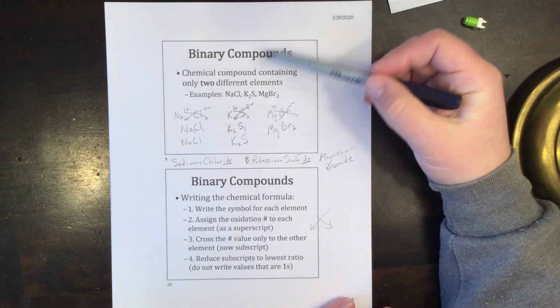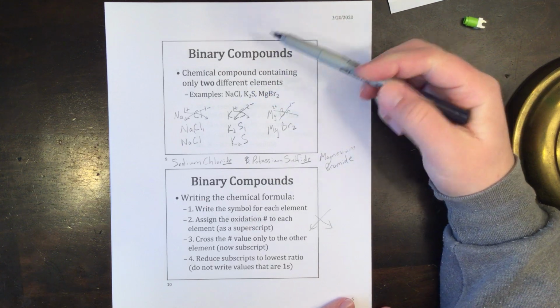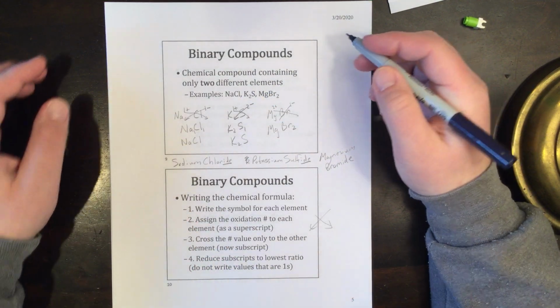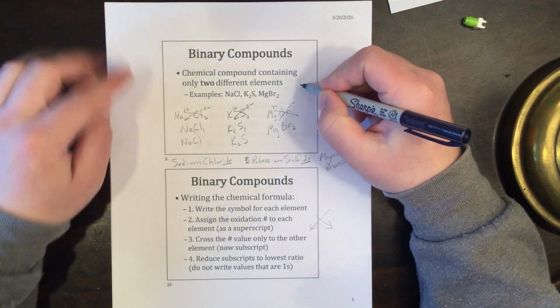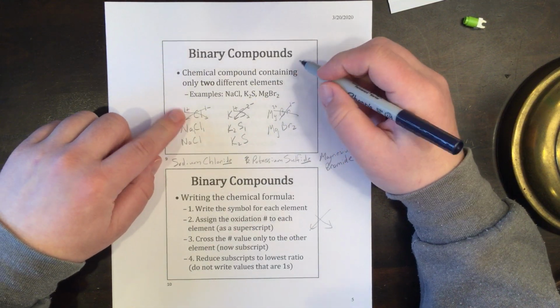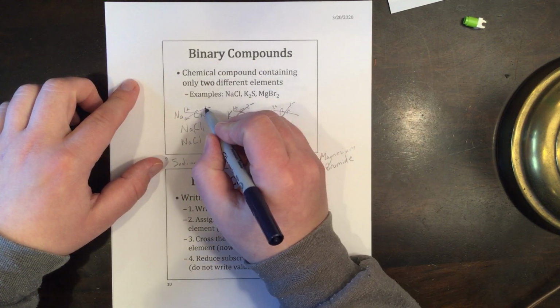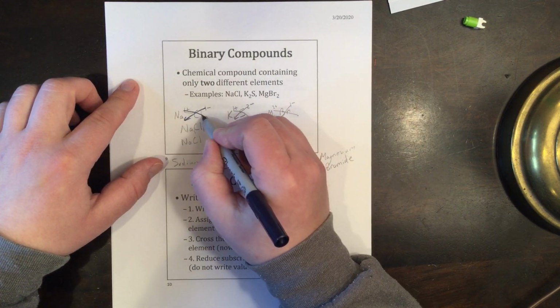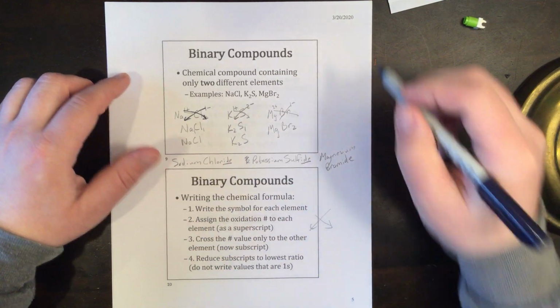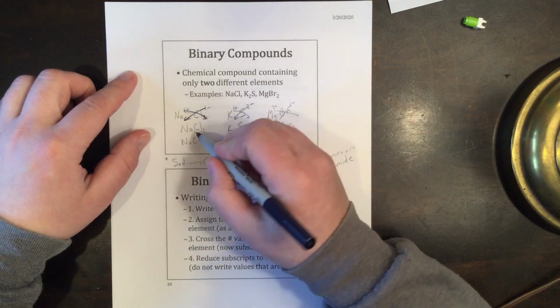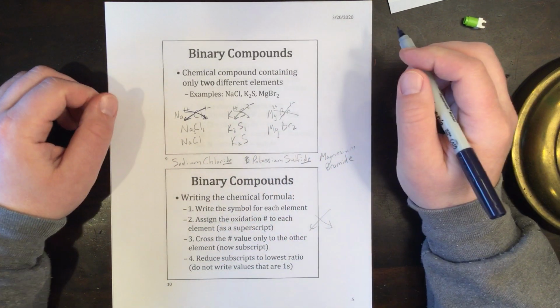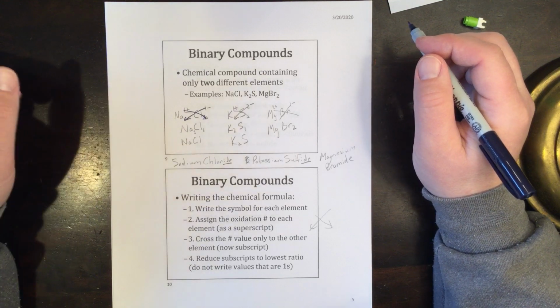So first off, here are my examples, and I may rewrite them real quick so you can see me do it. I'll leave the first one. Sodium is a 1+, chlorine is a 1-. So you take this one, crisscross, and that's how you get the number of each. We only need one of each.